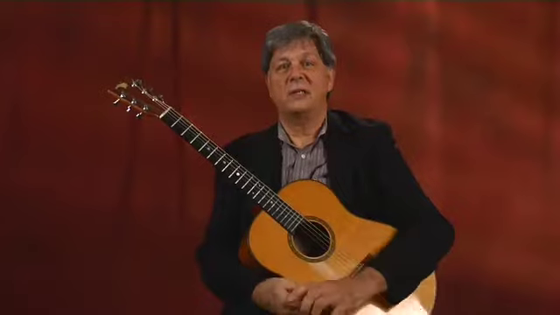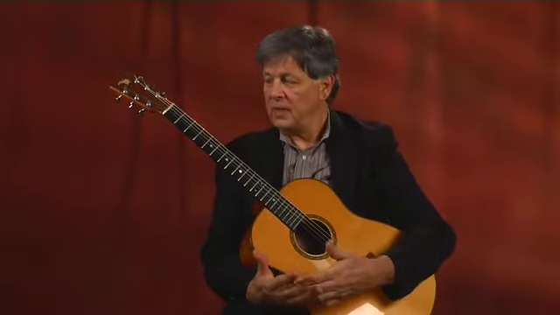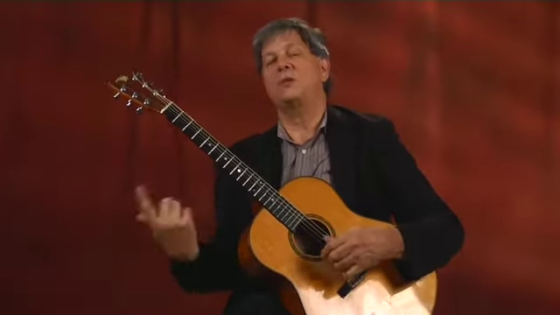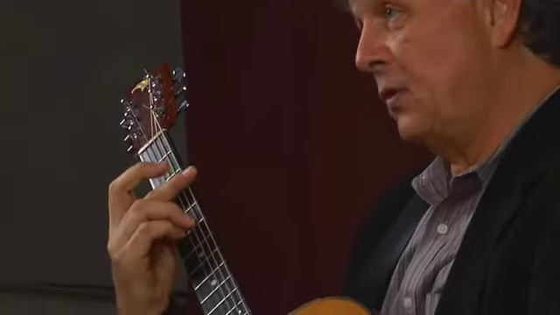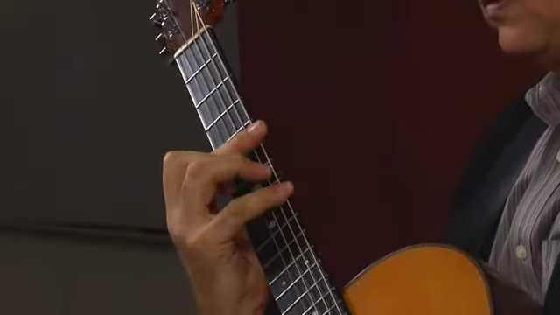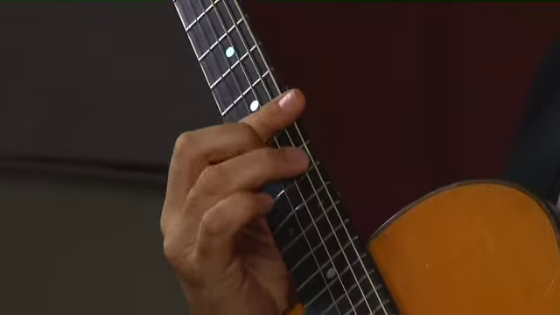Well, that simplifies it a lot. It means we've got to learn 5 forms, and it also means that every time I learn the 7th on one of those forms, I can apply it anywhere on the neck to that form. So looking at C7s, for example, here's C7, then here's the A7 version, the G7 version, the E7 version, and the D7 version.